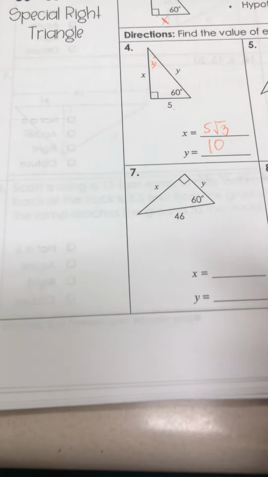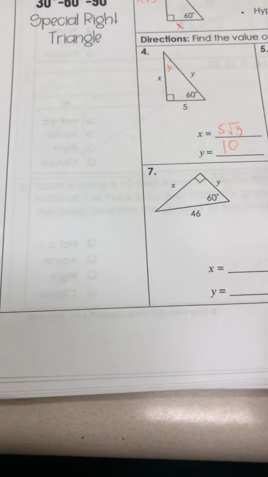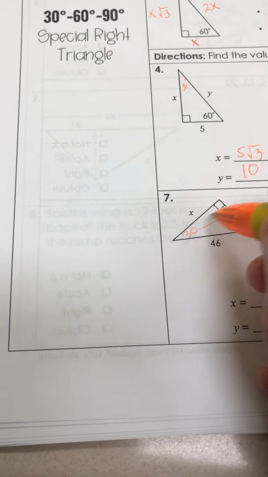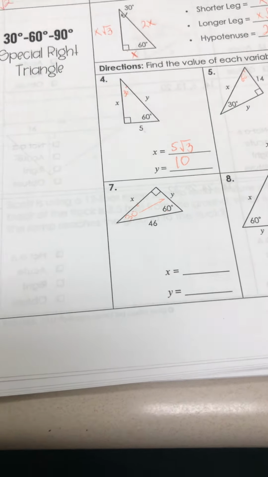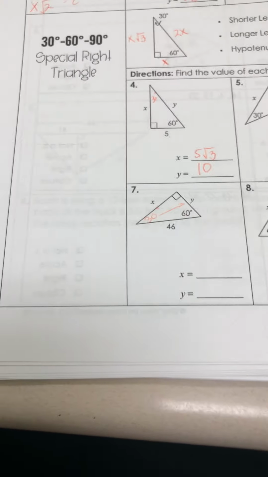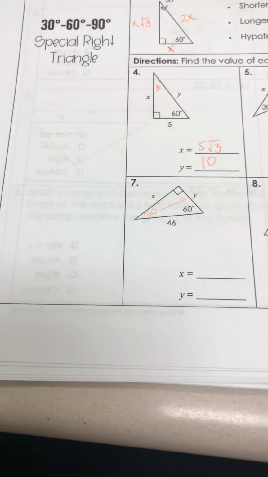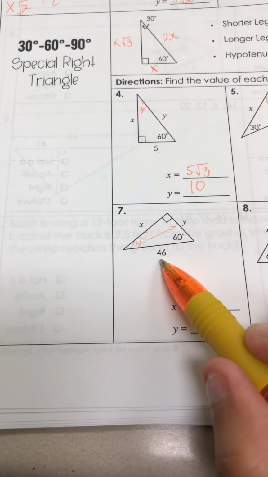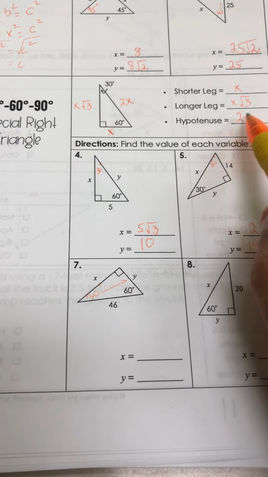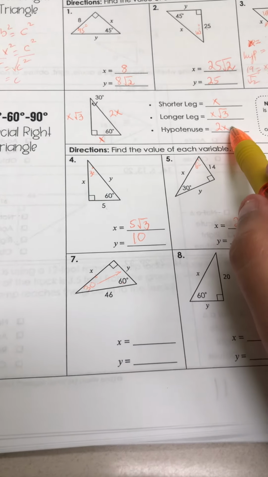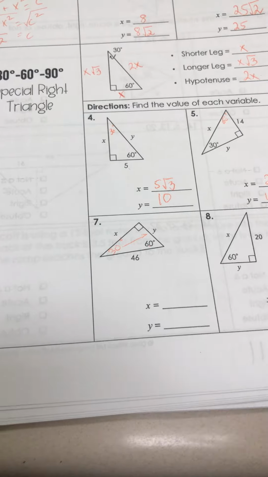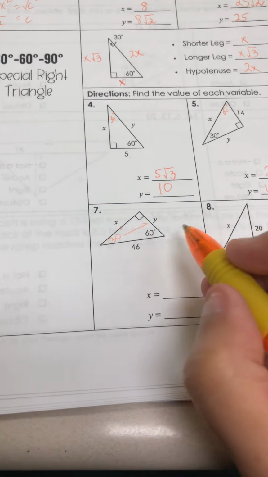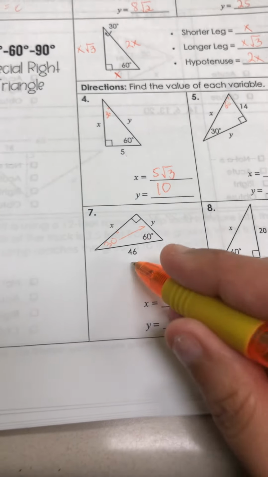Next, question 7 here. First figure out the shorter leg. I know this is 60 degrees, so this would be 30 degrees. This is my shorter leg. First find out the shorter leg, and how to find it? They gave you the hypotenuse. We know the hypotenuse is 2 times the shorter leg. So if they gave you the hypotenuse, this means the shorter leg is half of the hypotenuse, right? So this is half of 46.